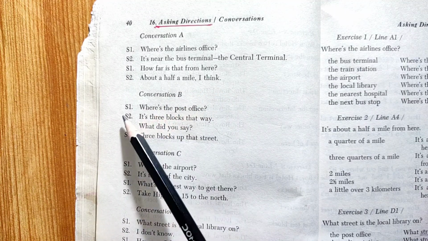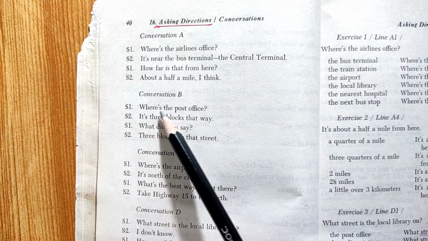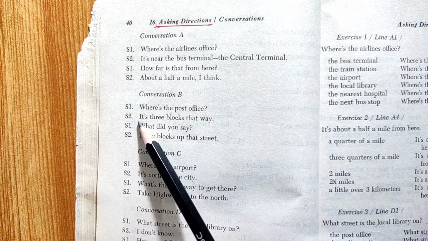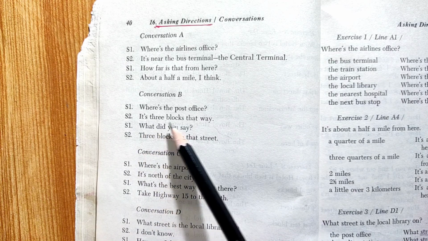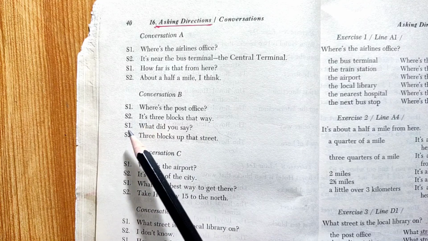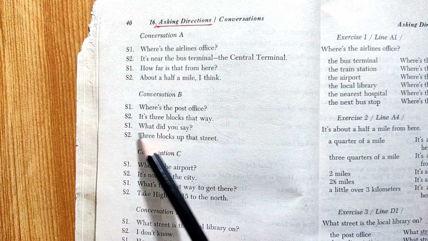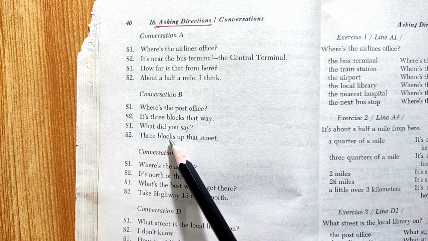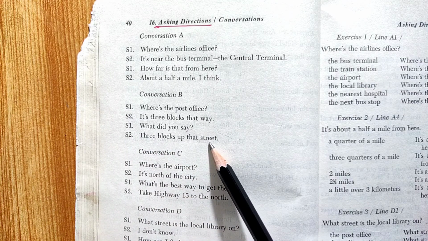Conversation B. First person is asking a question: Where's the post office? Second person is giving the answer to this question: It's 3 blocks that way. First person is asking, S1: What did you say? Second person: 3 blocks up that street.